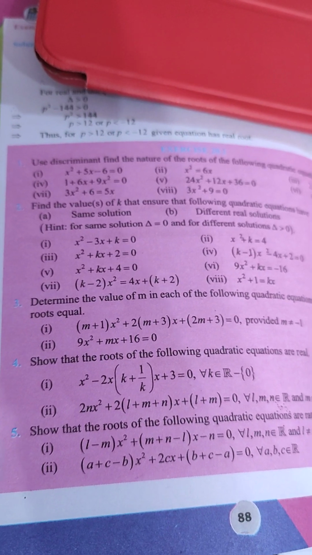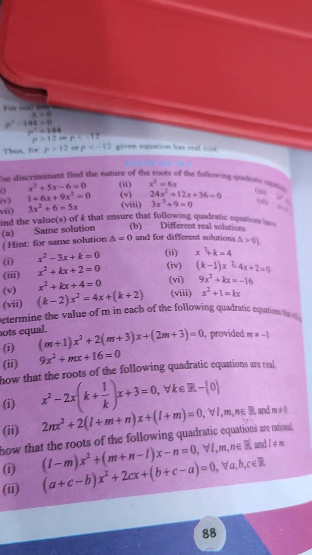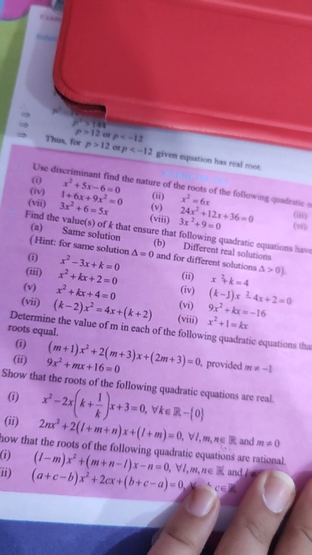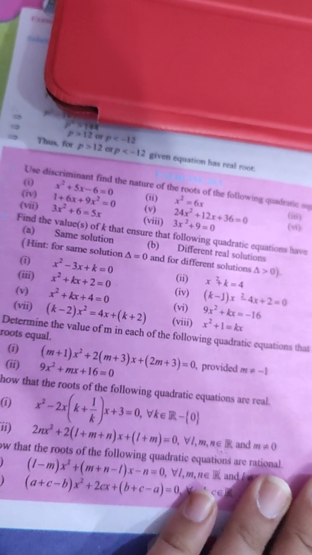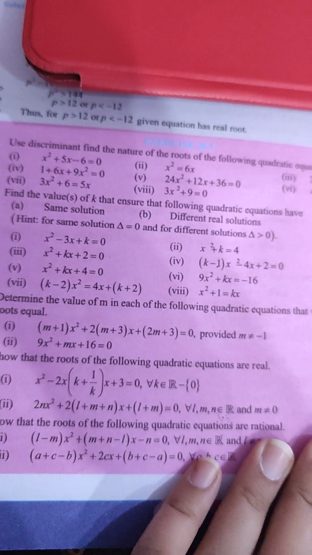Let's start the exercise. Question number 3 is: determine the value of m in each of the following quadratic equations that will make the roots equal. In this question, they are asking to find the value of m with the given quadratic equation.